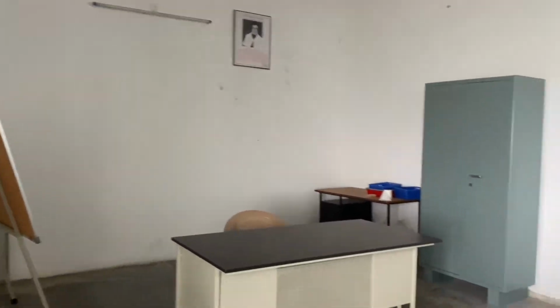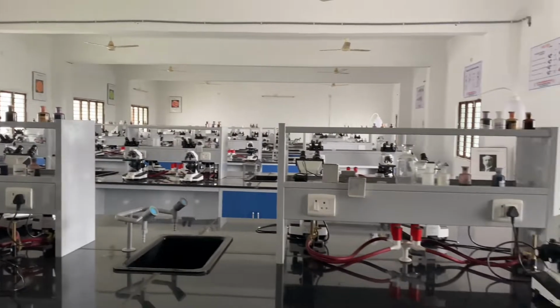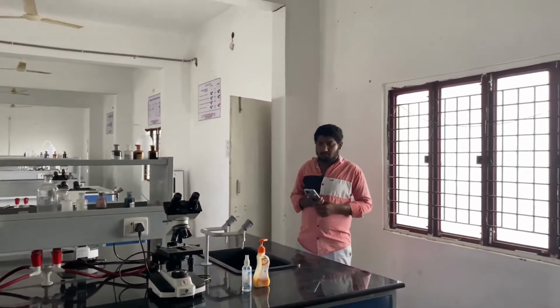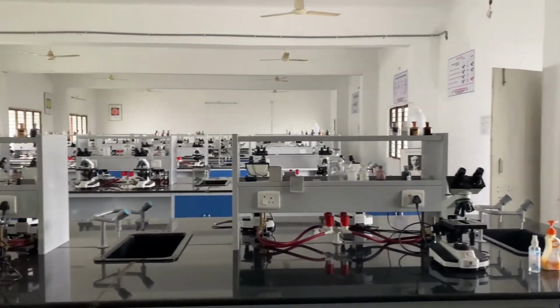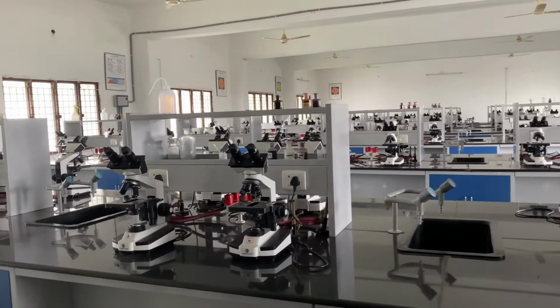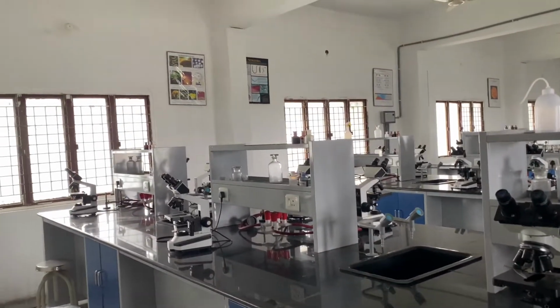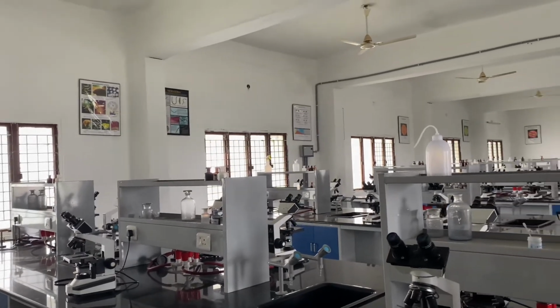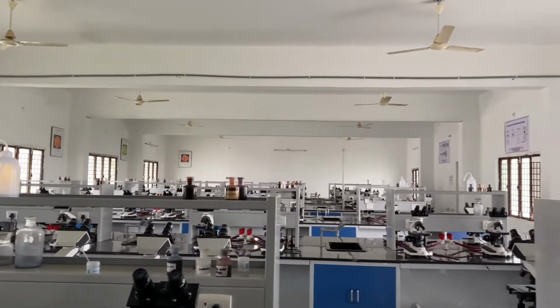Okay, this is my lab, practical lab. My attender, hello Cheppu. So this is our practical hall for students. You can see the microscopes. By the way, I am a medical microbiologist. So students come for the practicals here.